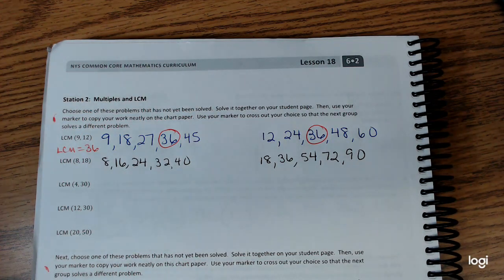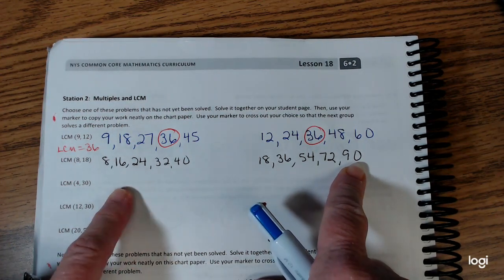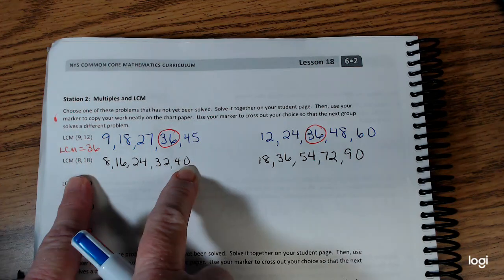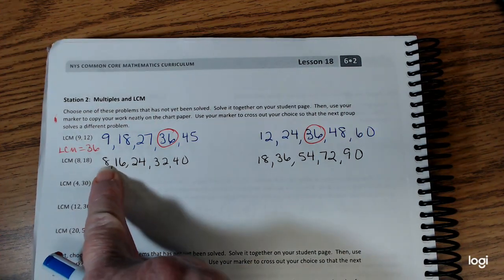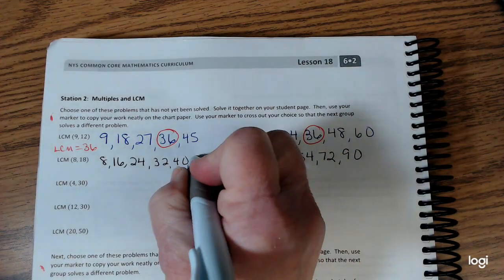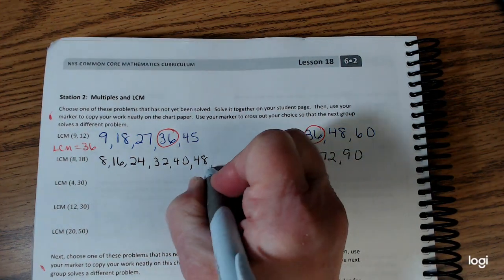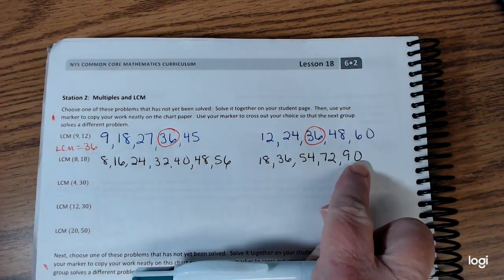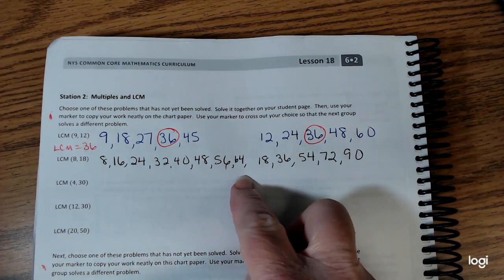But before I continue adding some 18s, I'm already up to 90 over here. Let's see what happens if I continue counting by 8s. We're only at 40. So let's continue counting by 8. So we have here 8 times 1, 2, 3, 4, 5, 8 times 6 is 48. Next one would be 56. So I'm getting closer to that 90, but I'm not quite there. 64.